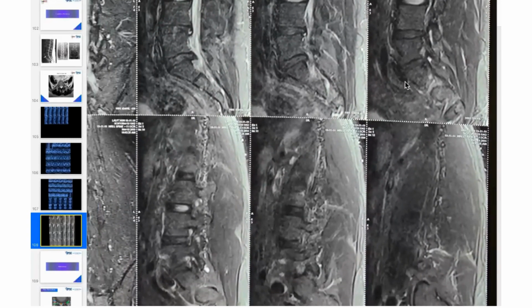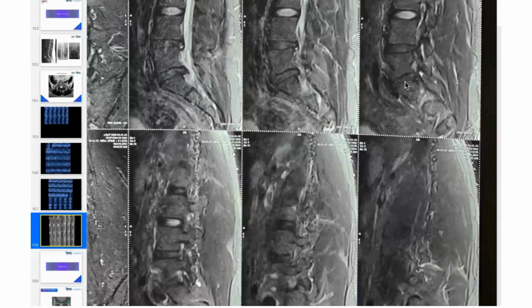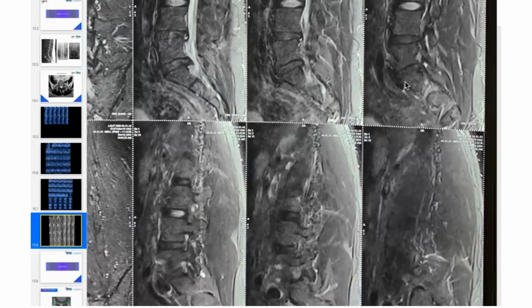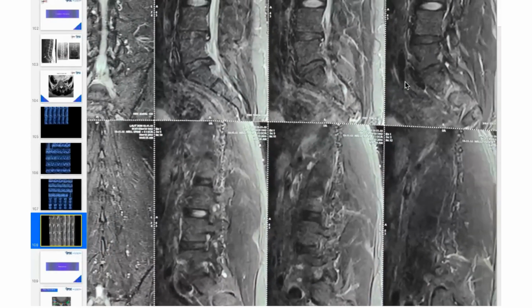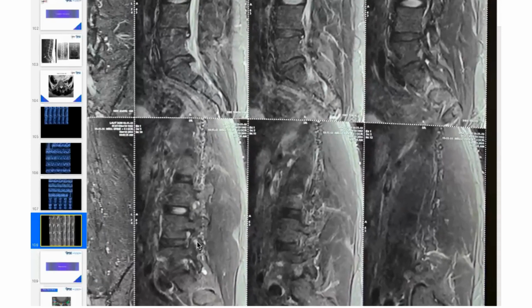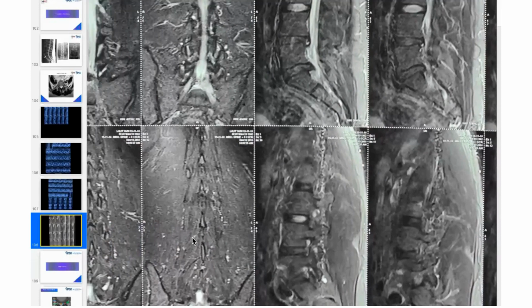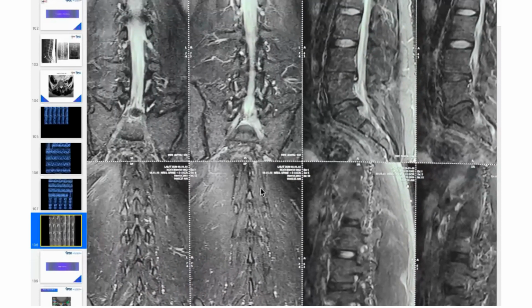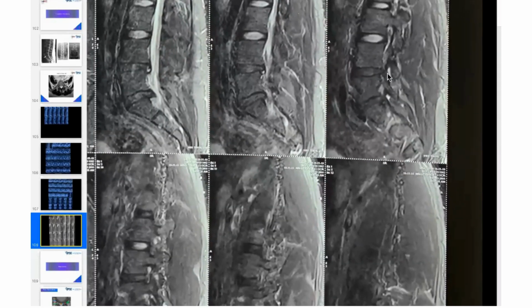So suppose there's a cyst inside. In that case, what will happen? We'll be able to appreciate the facet, and there's a cyst going through the facet. It is going like this. Same thing, same facetal cyst.